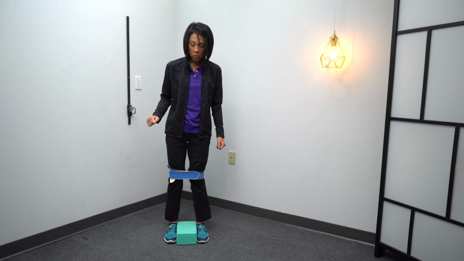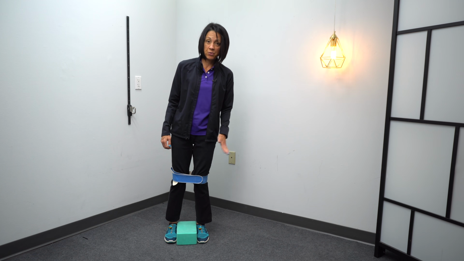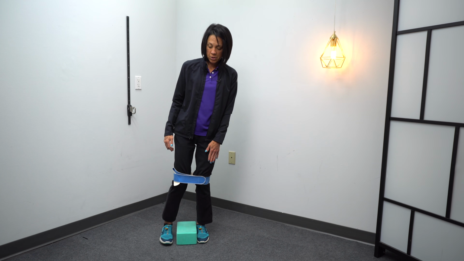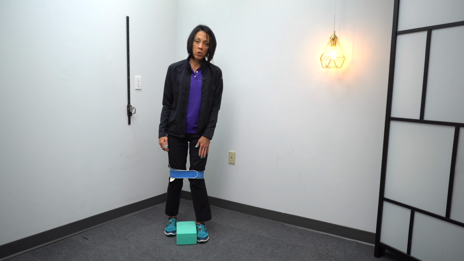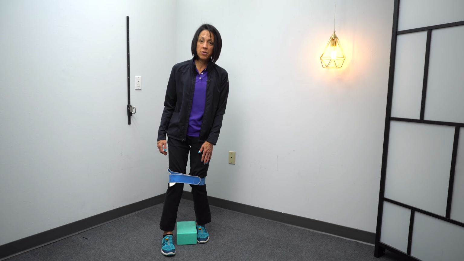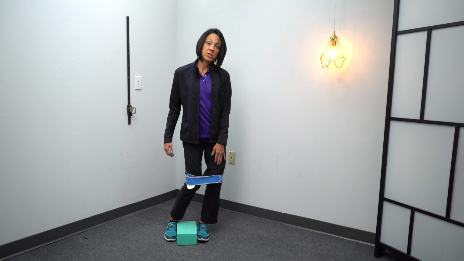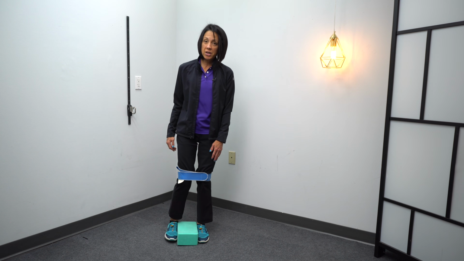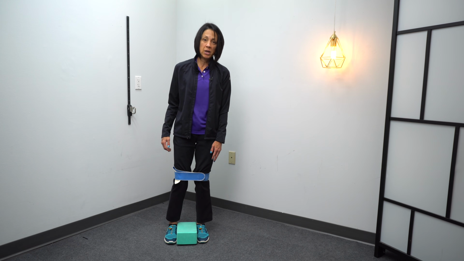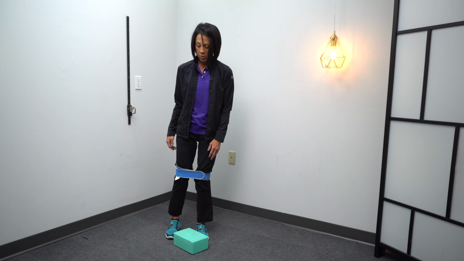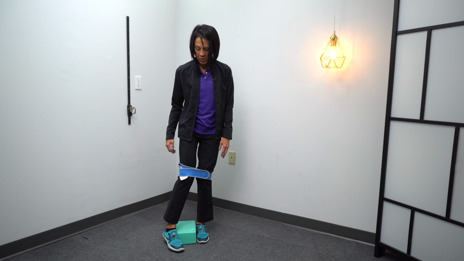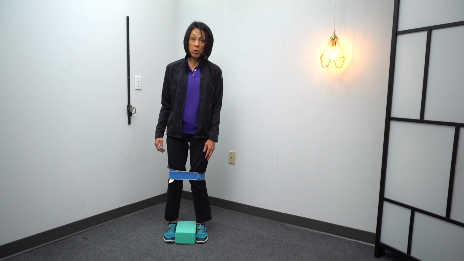So in that position, if this is the involved leg, we're going to load the leg by stepping forward and backward with the other leg. If your leg is going to want to go out, you're not going to be able to move your leg because you're going to hit that yoga block. So if the yoga block keeps kicking out from under you, then I would say don't step the foot forward yet.